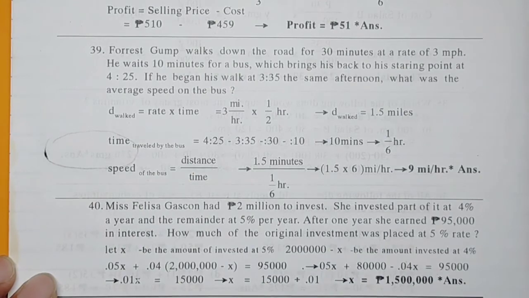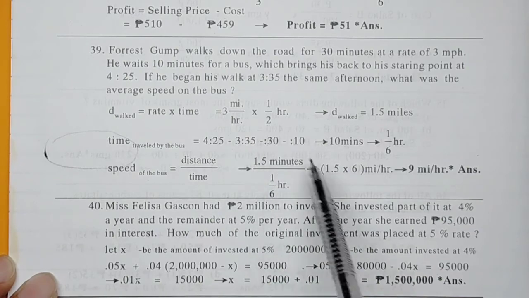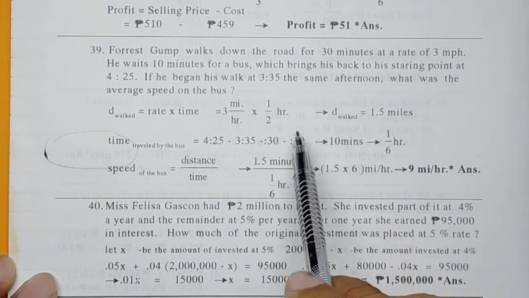So the distance walked is equal to rate times time. Again, memorize this. It is equal to 3 miles per hour times 1.5 hour. Therefore, the distance walked is 1.5 miles. That is just 3 divided by 2.